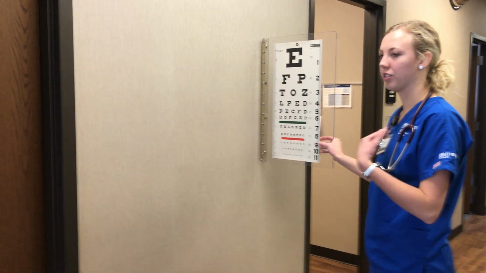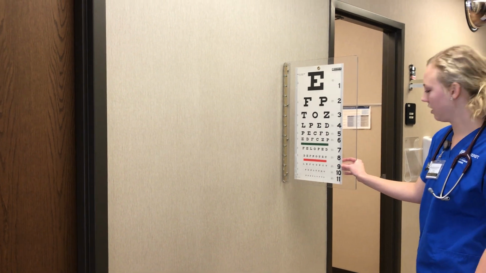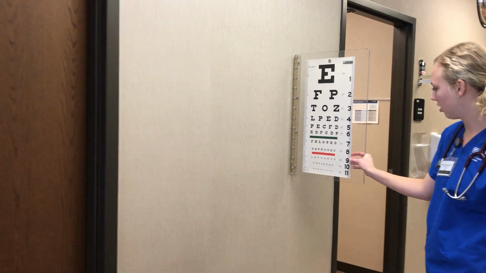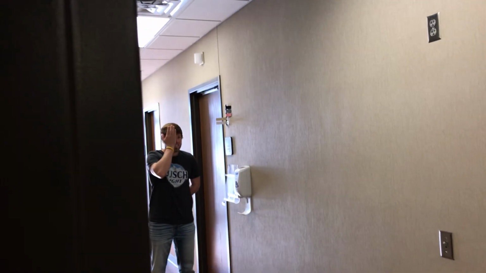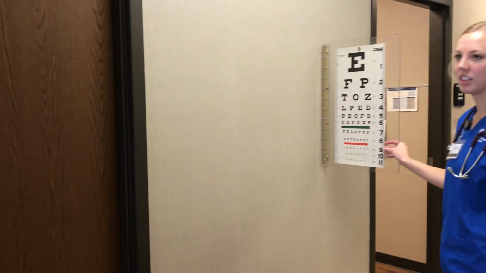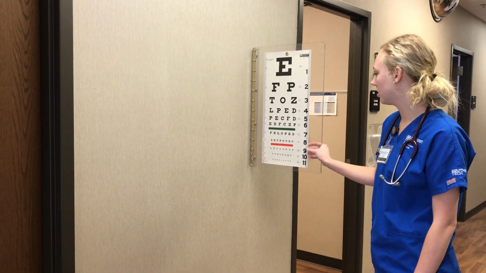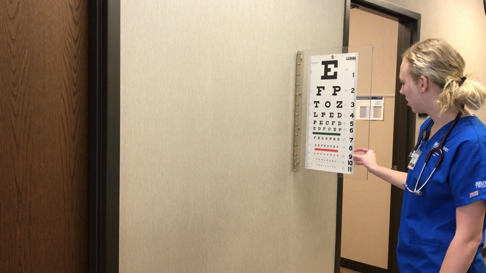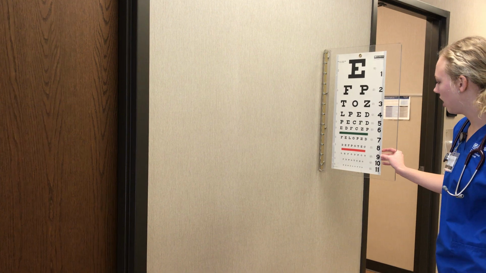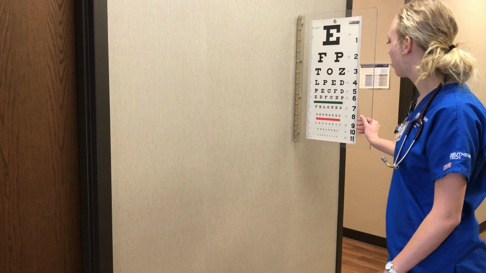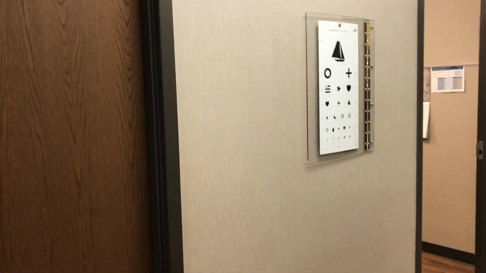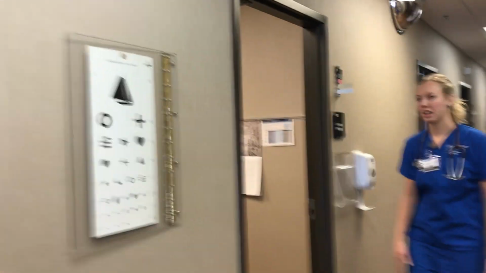Good. And if you cover one eye, can you read that same line? LEFODFCT. And if you cover the other eye, can you read that line backwards? TCFDOFEL. All right. 20/15 vision bilaterally. I'll have you come this way, and you can have a seat back in the table there.